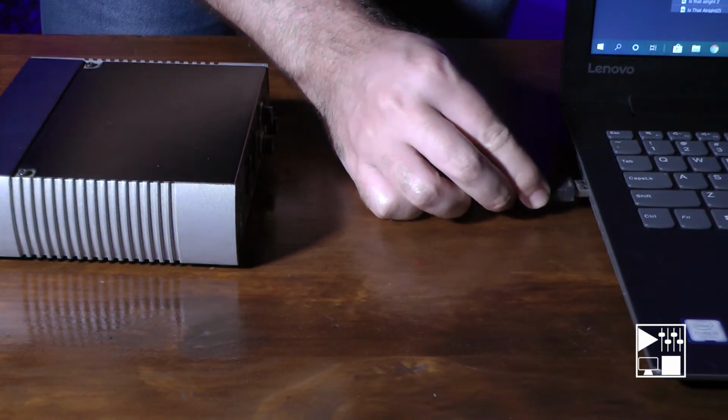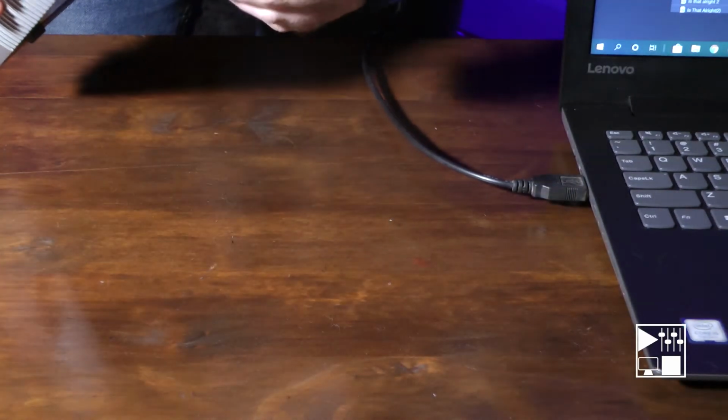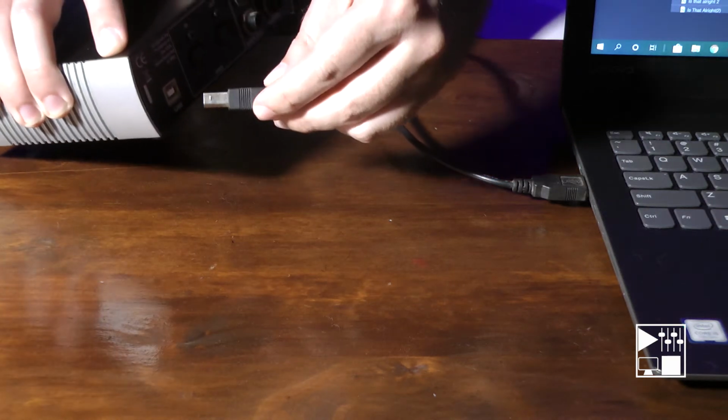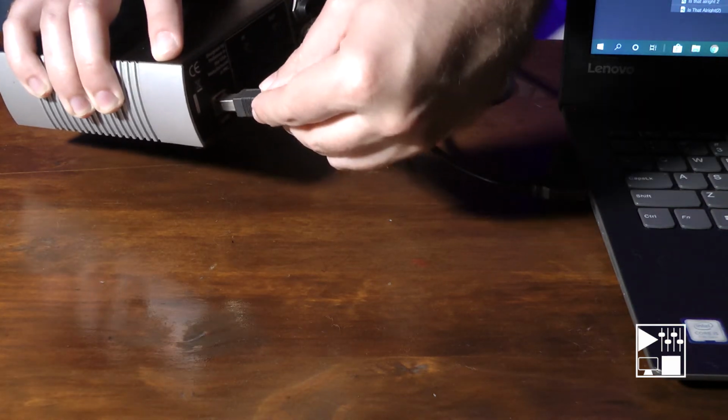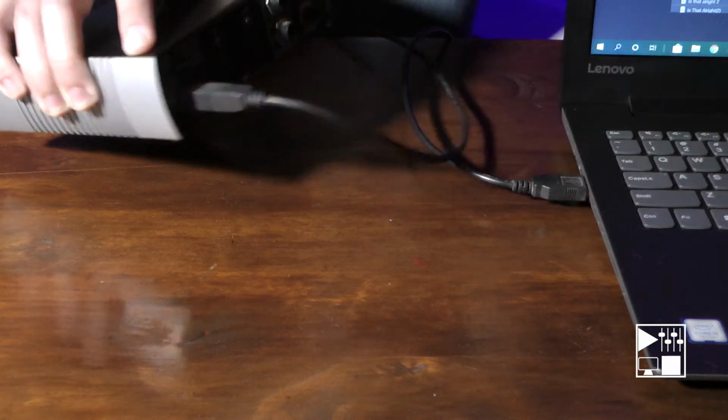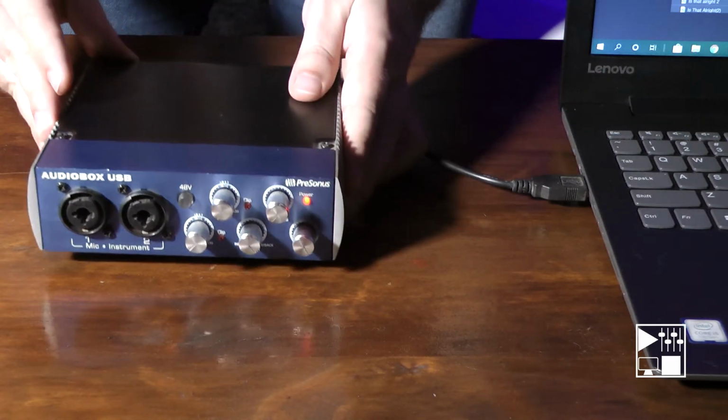What I like about the audio box is that you don't have an external power supply. It gets its power from the USB cable and makes it so much easier to have it as a mobile setup, because if you have a laptop and the audio box, you can easily sit in your hotel room, car or somewhere outside and record.